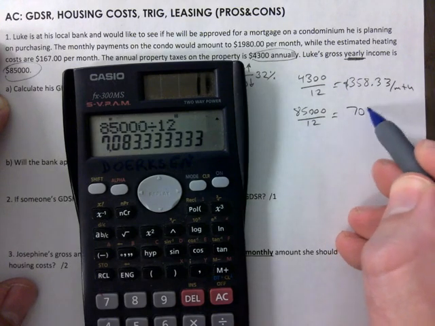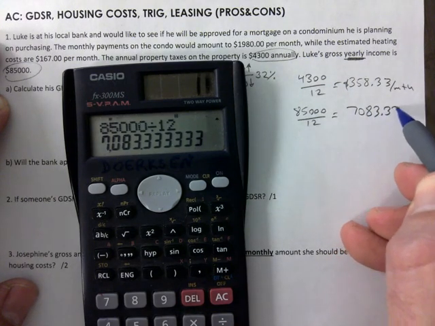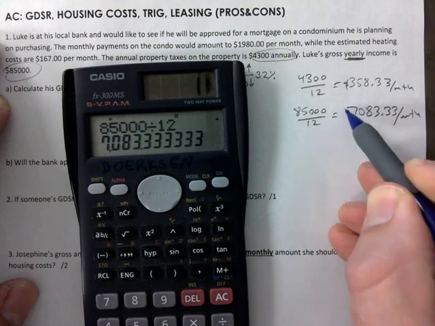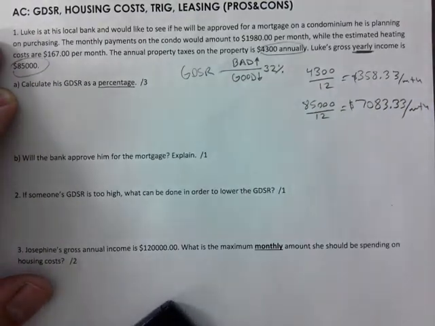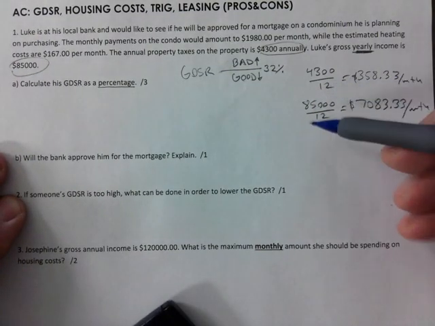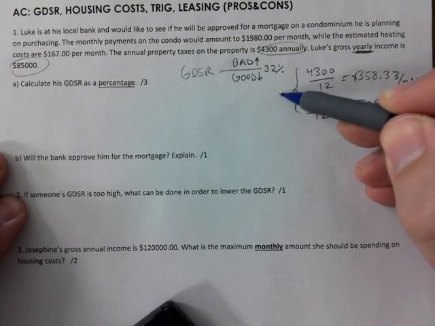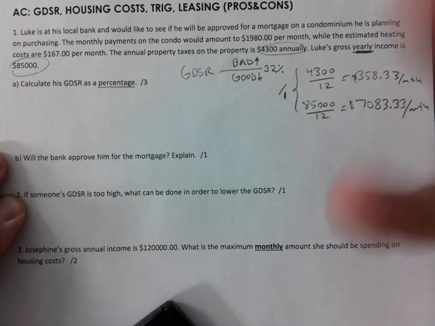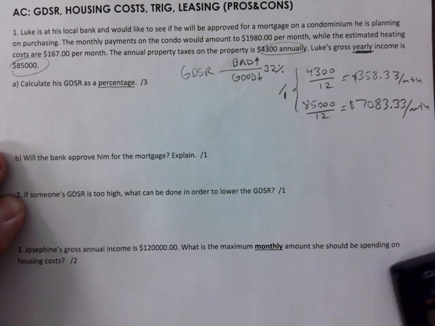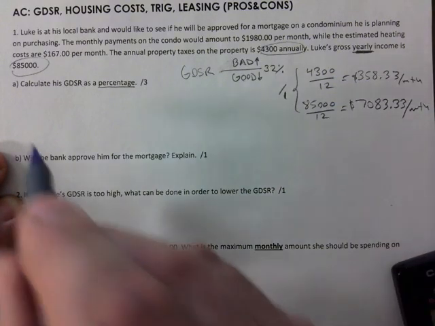That's 7,083.33 per month. Okay, so you've got that. I would give you a mark for having done the division at some point. If you get the right answer, you're going to get 3 out of 3. I'm not actually going to need you to show that.